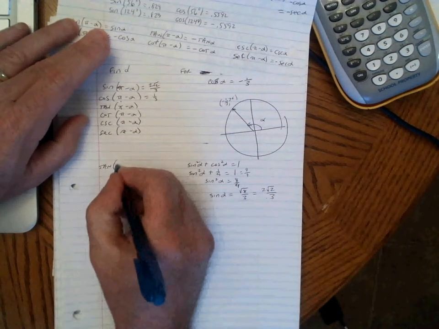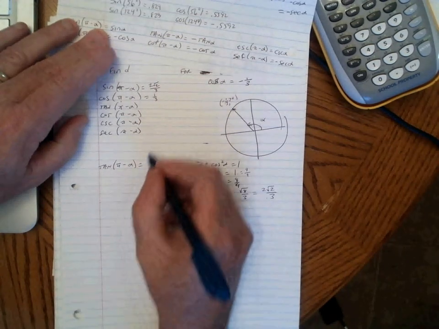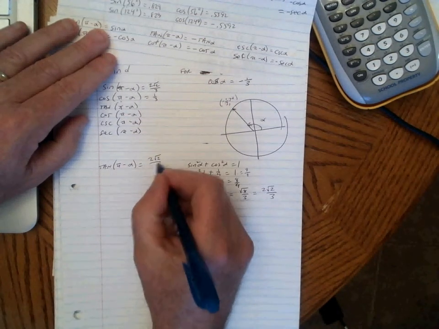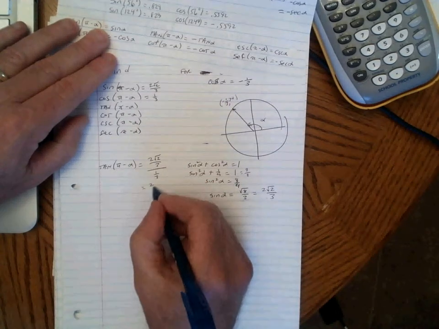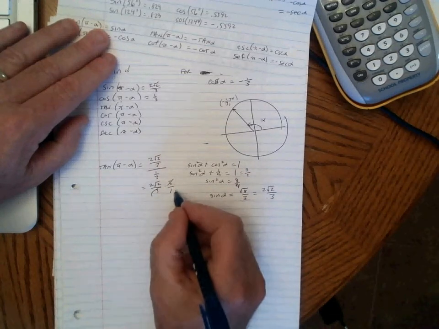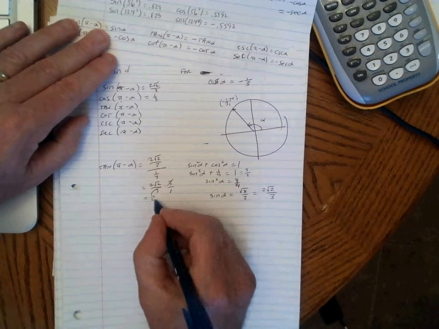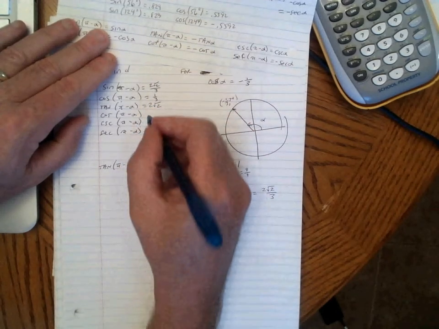Tangent of pi minus alpha is going to be negative tangent alpha. We could just go ahead and use sine over cosine here. So it's going to be 2 square roots of 2 over 3 divided by 1/3. That's equal to 2 square roots of 2 over 3 times 3 over 1. The 3's cancel and leave me with just 2 square roots of 2.